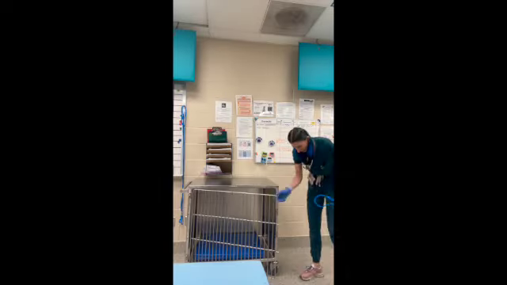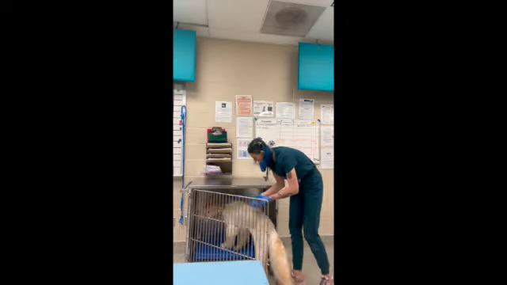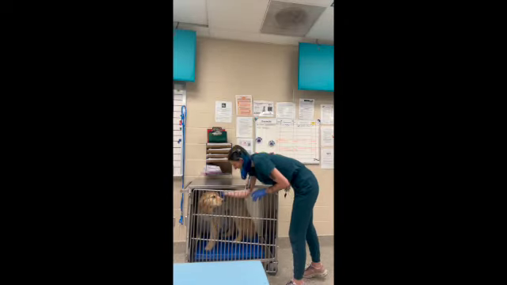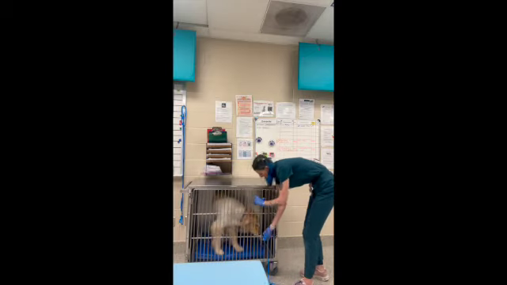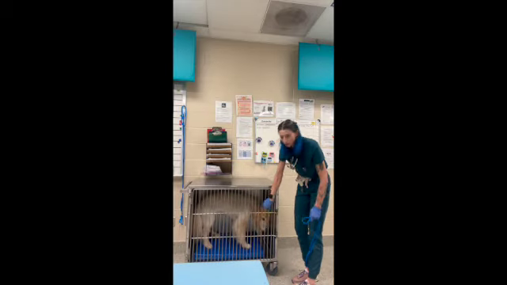Now when you're placing the patient back into the kennel, it's kind of the same thing. You want to open the door, good girl, and then take the slip lead off and make sure the kennel is nice and secure.